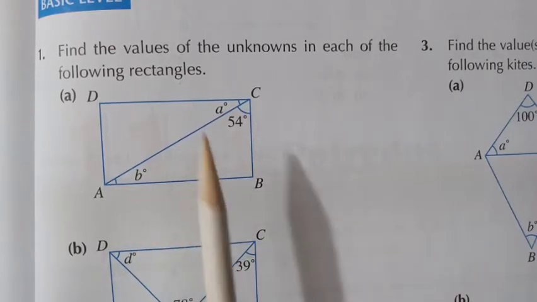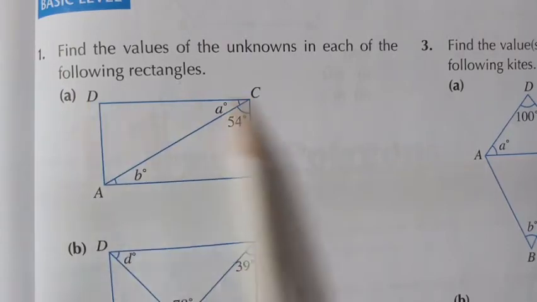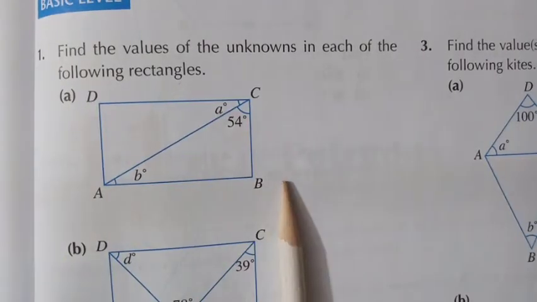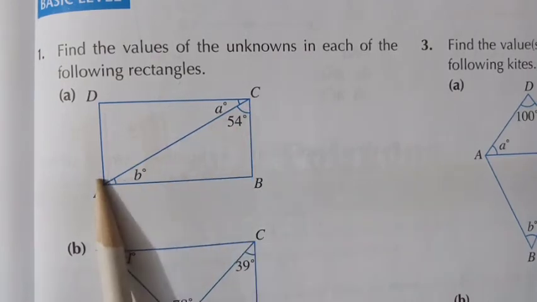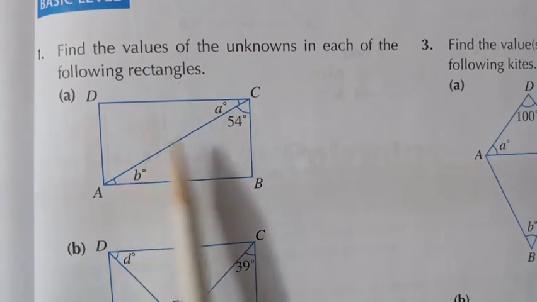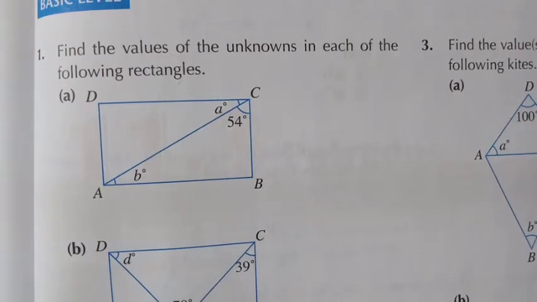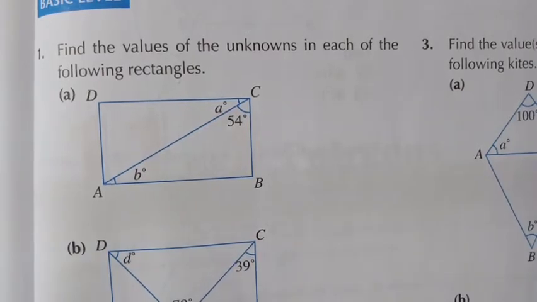Then angle A is equal to angle B. Why? Because DC and AB are parallel to one another, and this is working as a transversal. So what type of angles are these? These are equal to one another. Why? Because of alternate angles. Very right. This way you will solve it by yourself.